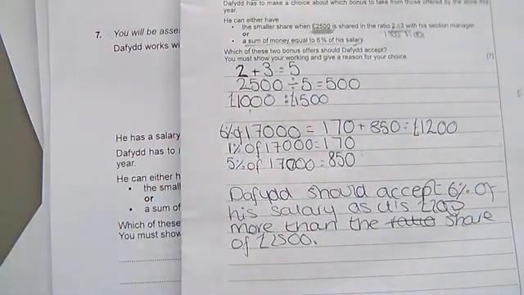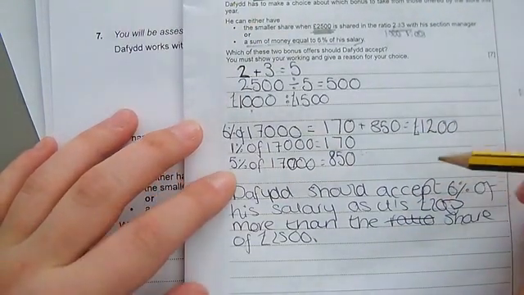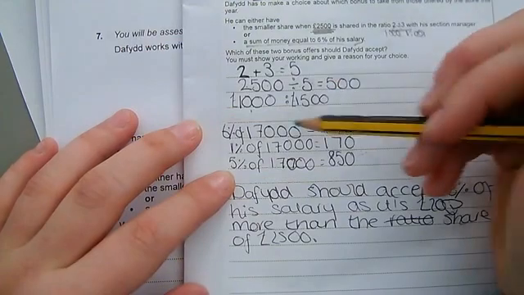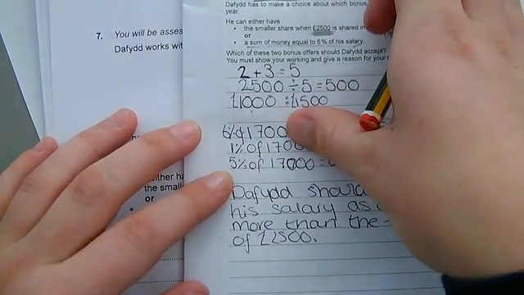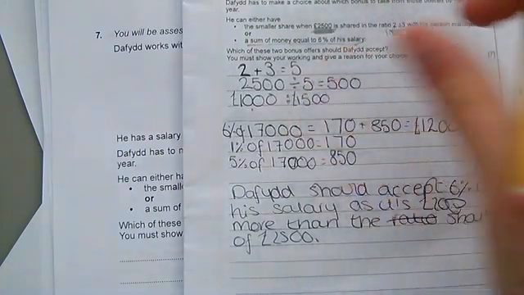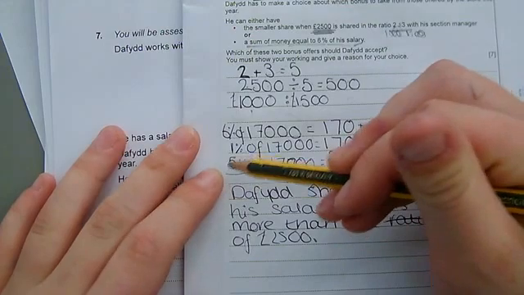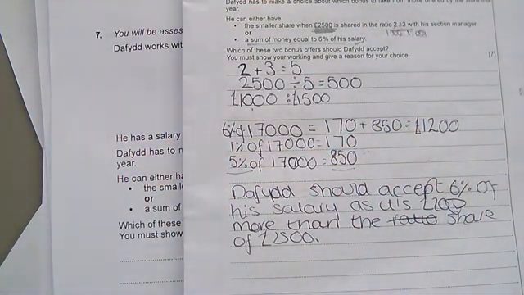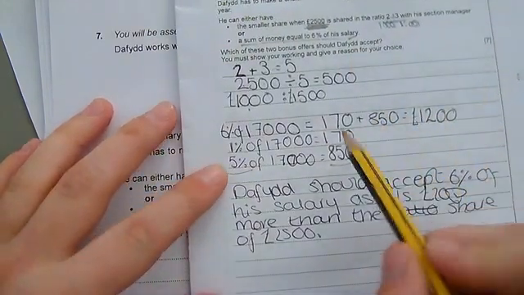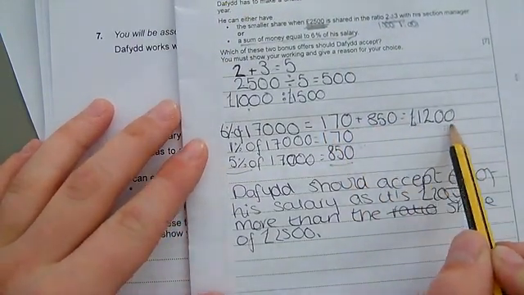Right. We're not all like you, so we can't just do 6% in our head. So we're going to divide it by 10. Divide it by 10%. So that would be that 1,700. It's fine. We know you can do this. And then half of 1,700 is 850, which is 5%, because half of 10% is 5%. Yeah. Okay. So then you work it out that 170 plus 850 equals 1,200.